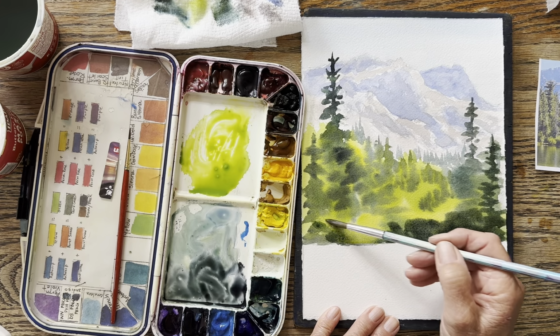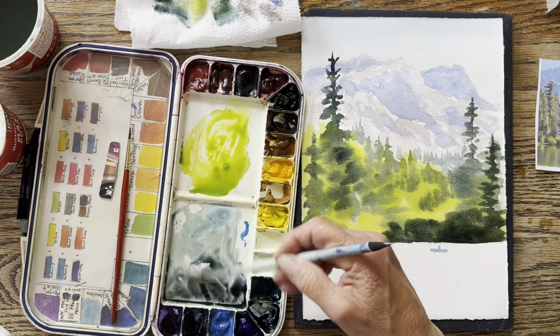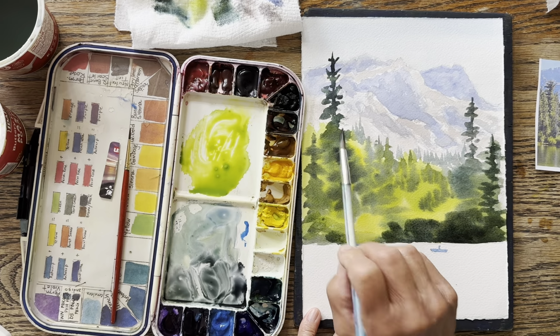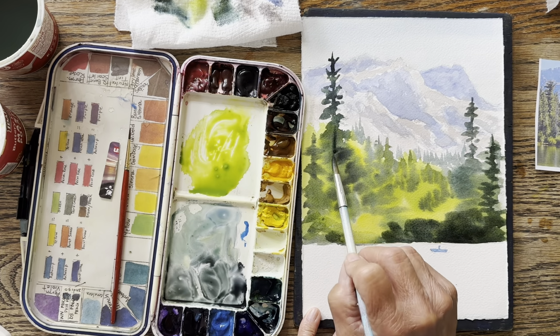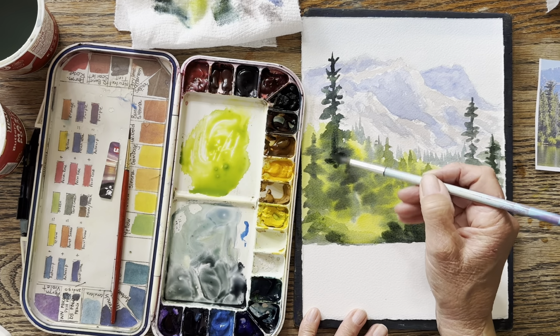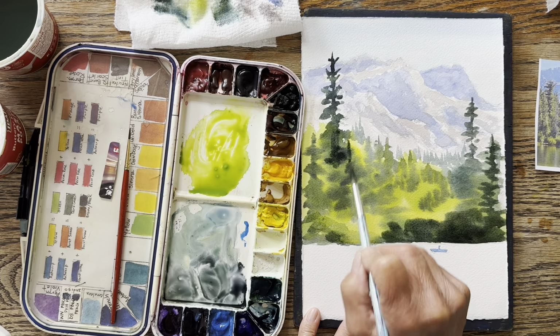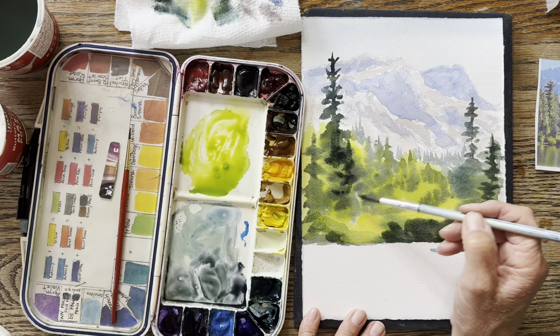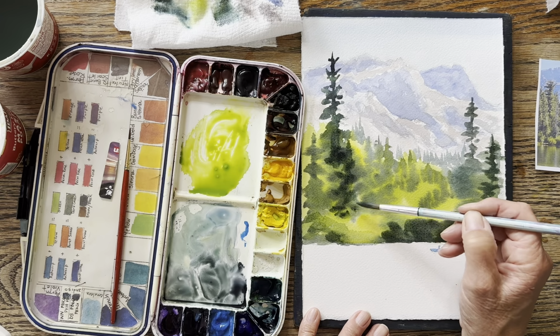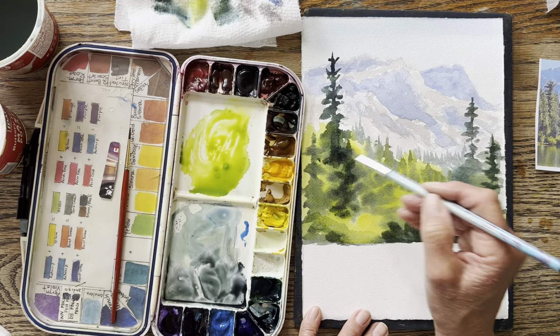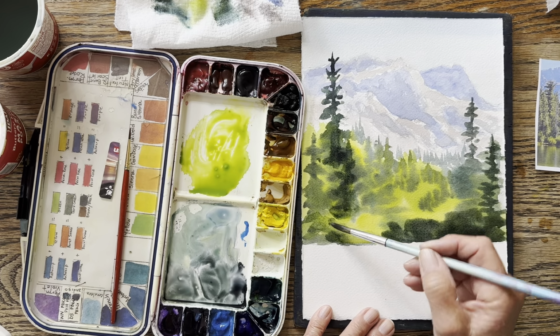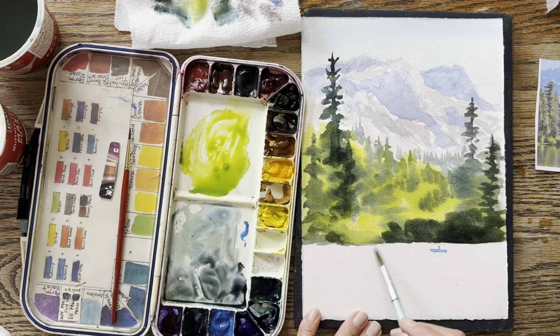It's taking me a long time. I'm going to get speeded up here. Otherwise, these are very boring videos to watch. So I'm just adding some more darks here, trying to make that tree look like it's connected. Okay, that's going to be my darks.